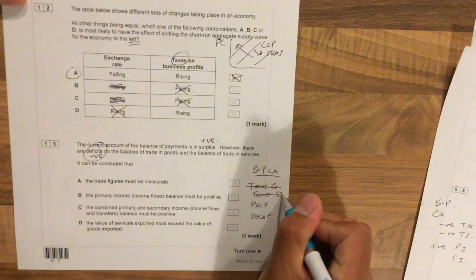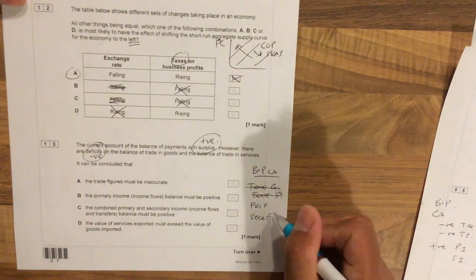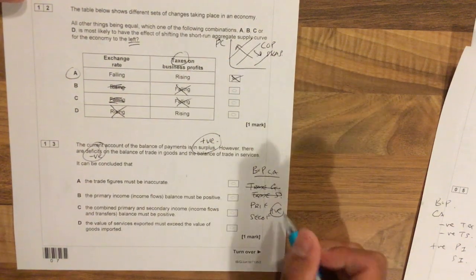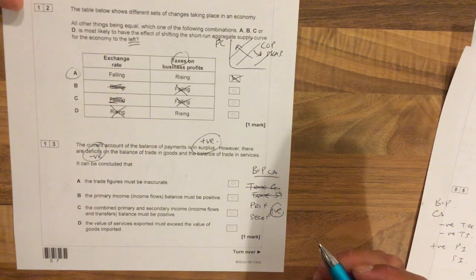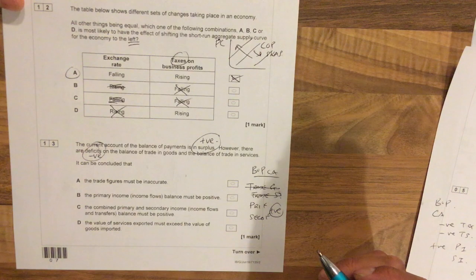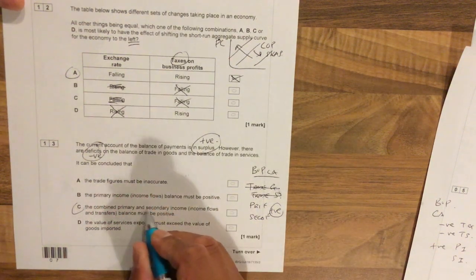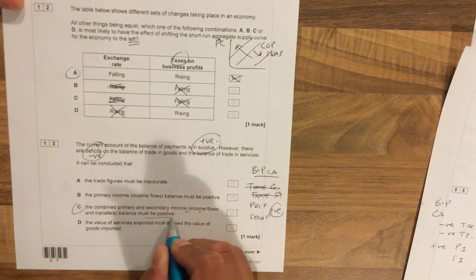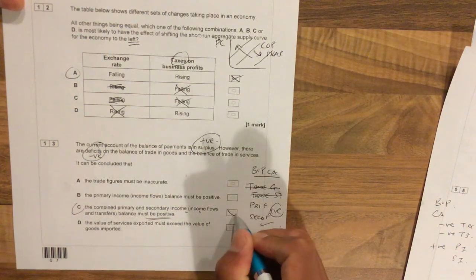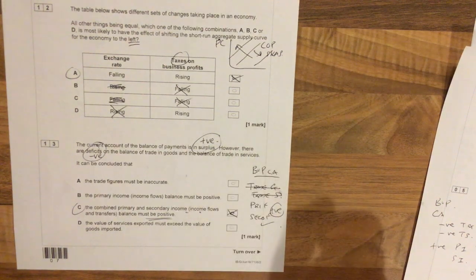So you're saying these are negative, but overall it's a surplus. Then these two definitely have to be bigger than these two. So overall they must be positive. So is that answer there? It is here. So the combined primary and secondary income flows, transfers, balance must be positive. Definitely. So it is C.